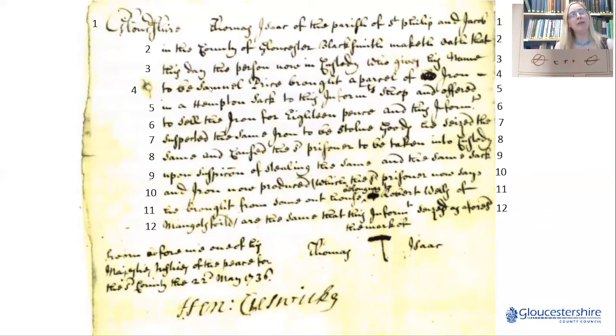So we've got Gloucestershire on the left, line 1. You can see that the word Gloucestershire is spelt G-L-O-U, and then kind of a C with a flourish, and then S-H-I-R-E. So that's an abbreviation of Gloucestershire, but quite easy, hopefully, to work out.